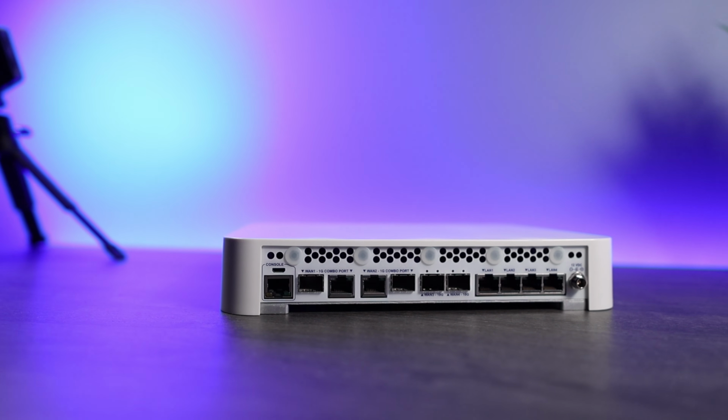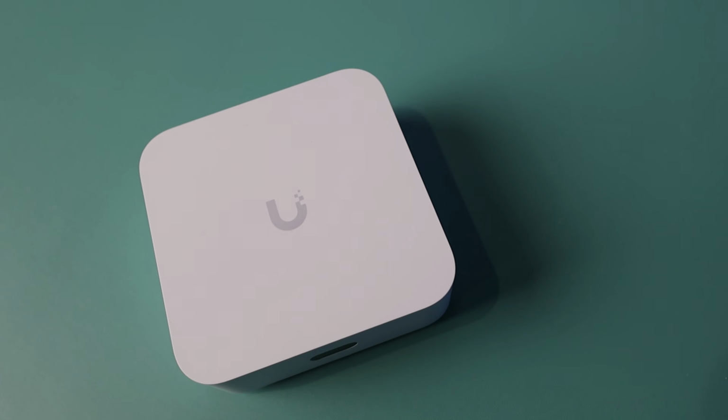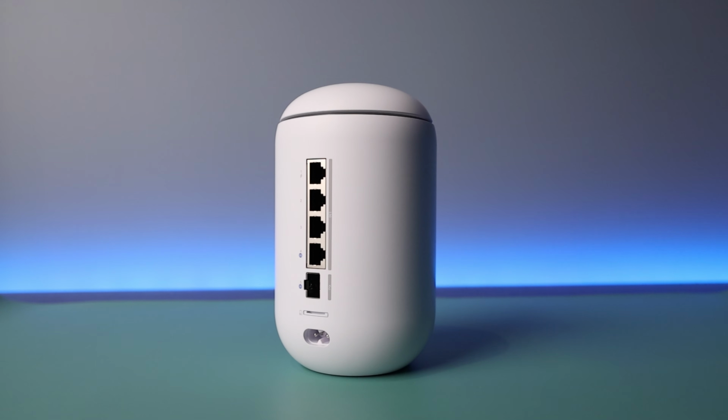So which path should you go down? The truth is there's not a right or wrong answer, but if you're a beginner, I'd suggest going with a UniFi Cloud Gateway. It's going to be very powerful for you, and you're going to be able to do everything that you need, but it's going to be a lot simpler to set up and manage in the long run.